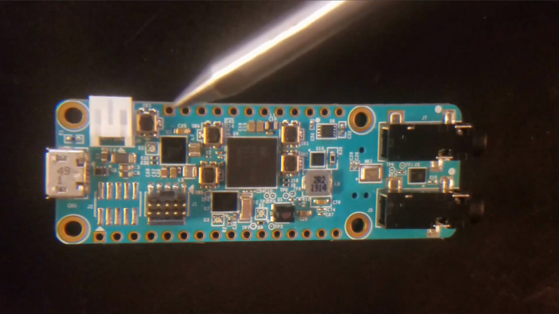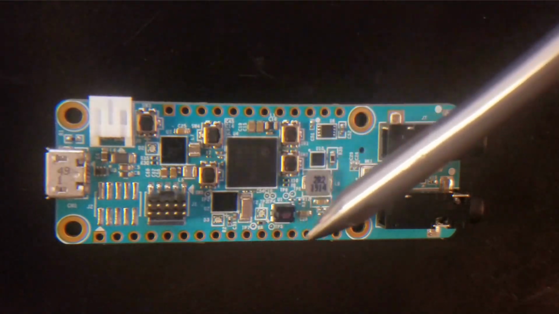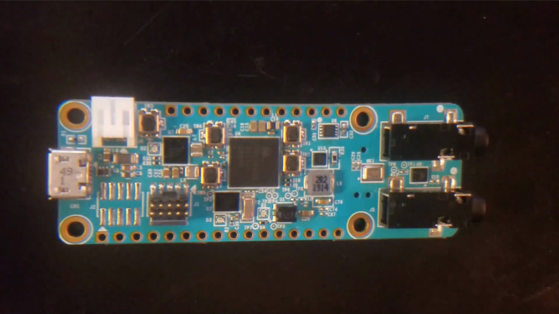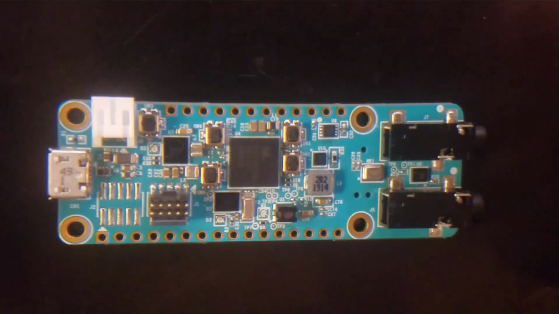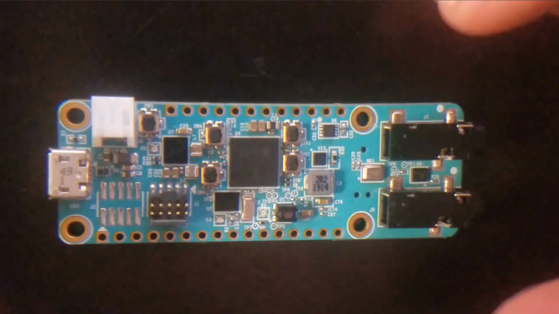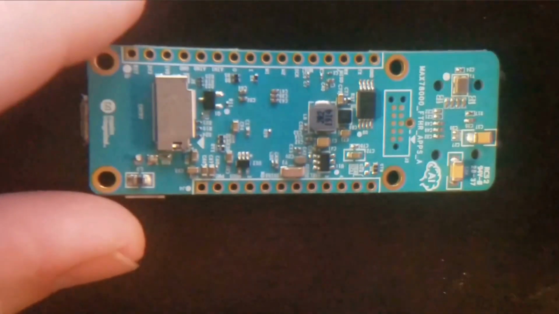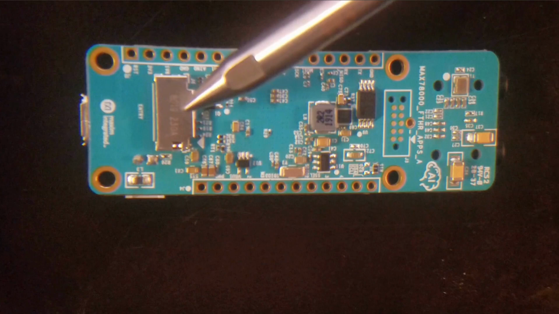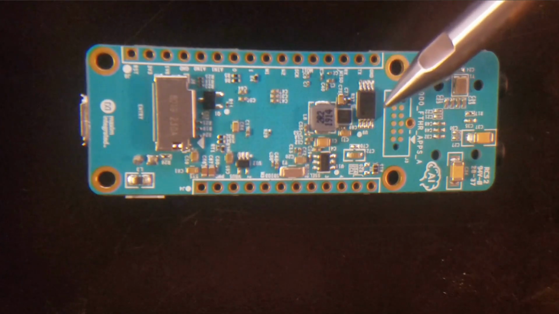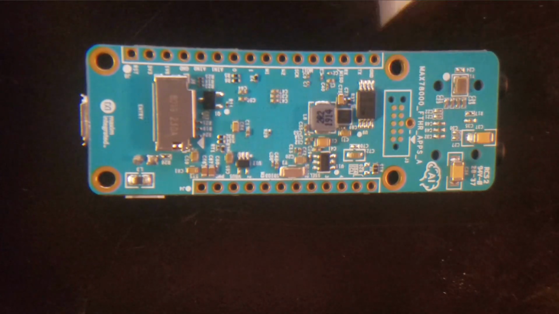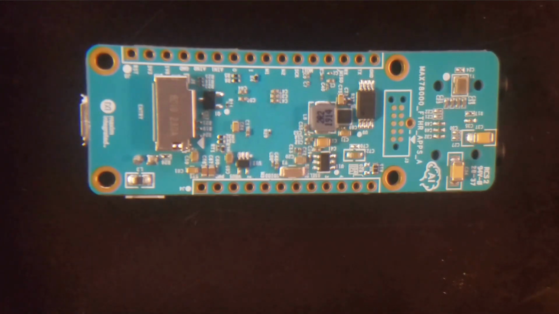These two unpopulated headers break out various signals on the MAX78000 according to the Adafruit Feather board standard, and you probably can't see it on the camera, but the silkscreen labels each of the signals. If we flip the board over, you can see we have an SD card connector here, and over here is a 1 megabit SRAM. Both of these are serviced by a quad SPI port on the MAX78000.